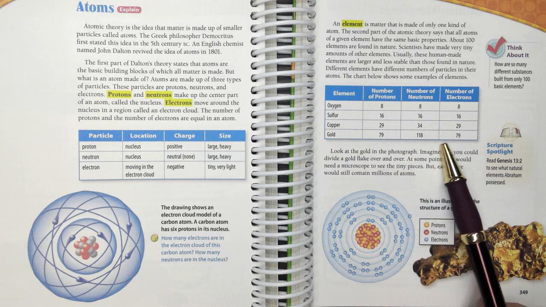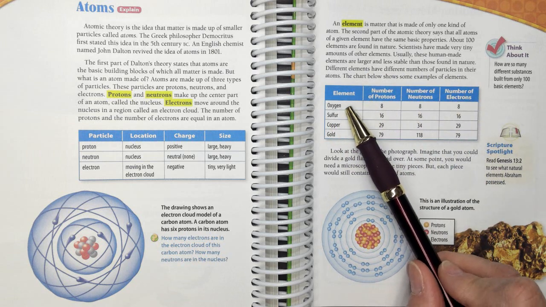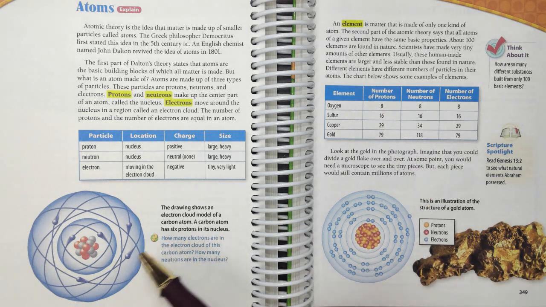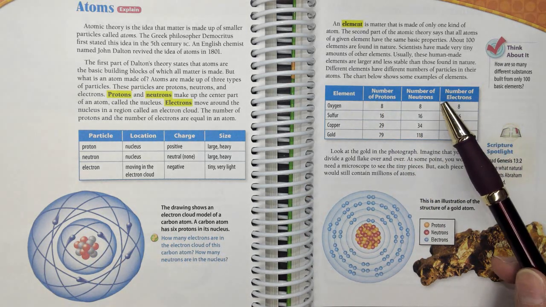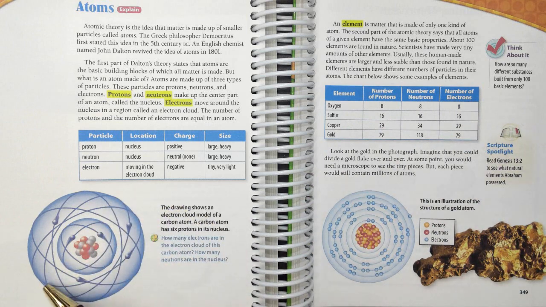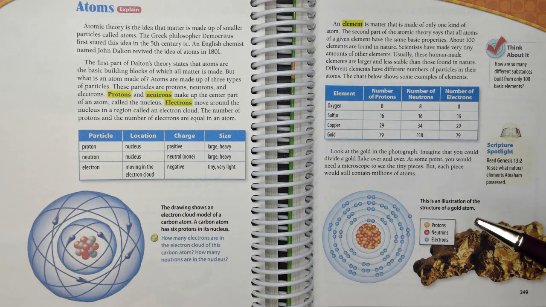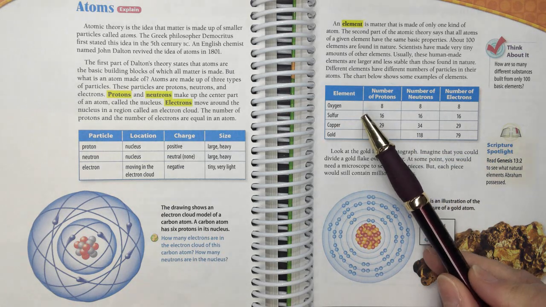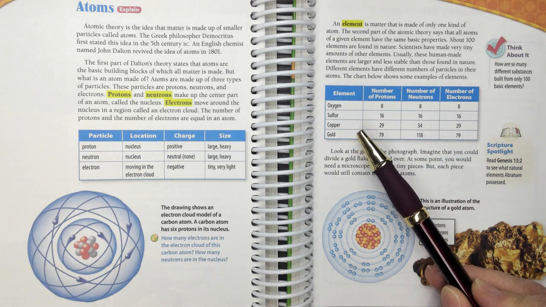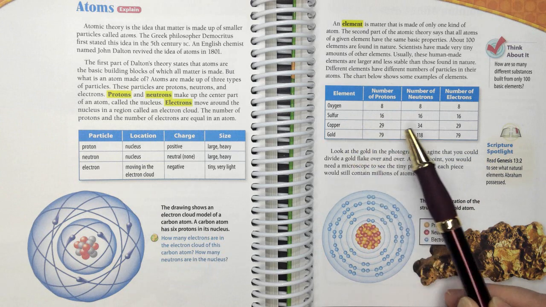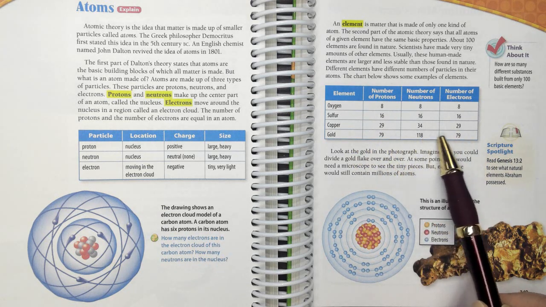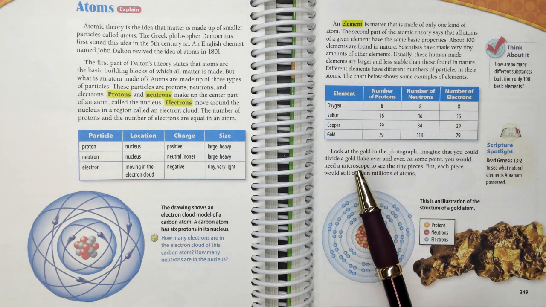This chart shows some examples of elements. So oxygen is part of the air we breathe. It has 8 protons in the middle, and 8 neutrons, and 8 electrons moving around in the electron cloud. These are some other things that are elements that occur in nature that God created. Gold is one of them, and you can see how many more protons and neutrons and electrons gold has.